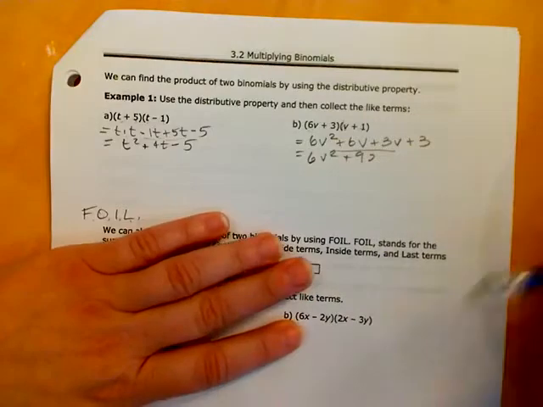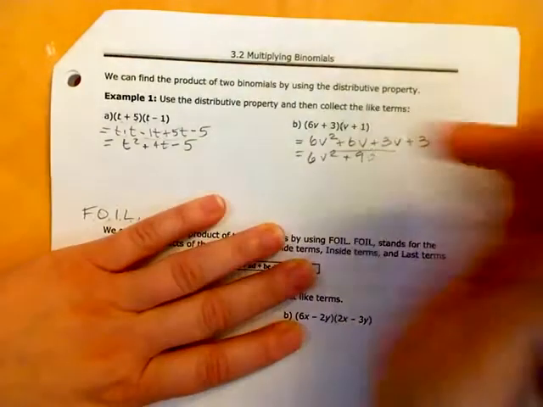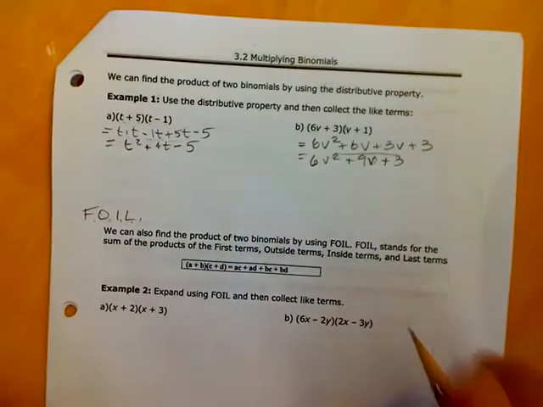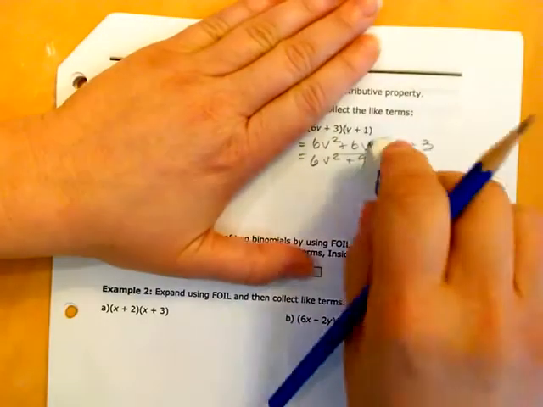Oops, I'm so used to writing x, you can imagine, plus 3. Okay, let me just fix that a little better.